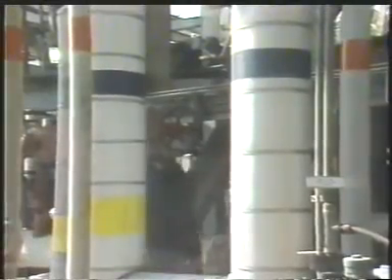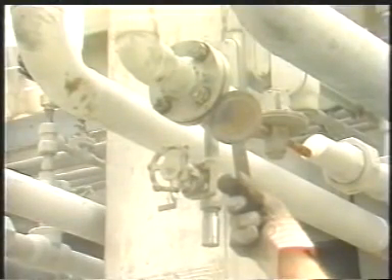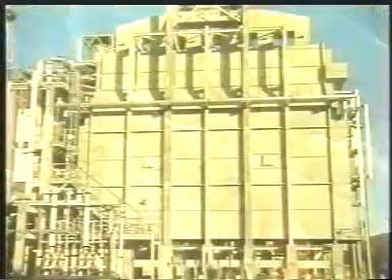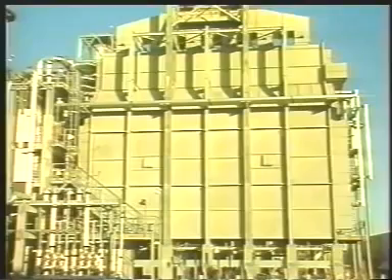Next, you purge the process tubes with steam. Each individual pass must be purged. After purging, make sure all burners are isolated and that all main and pilot fuel headers are blinded. This completes the normal furnace shutdown operation.